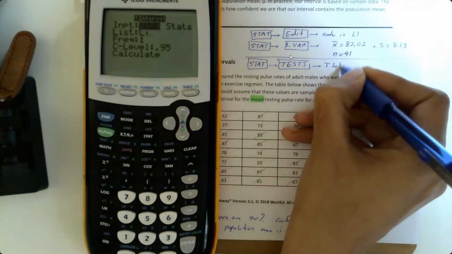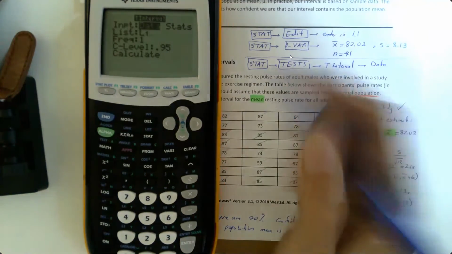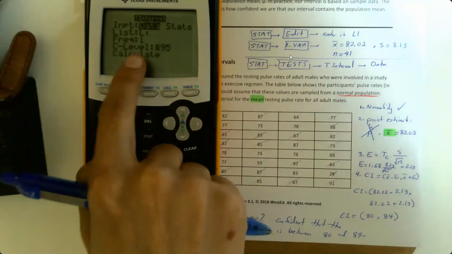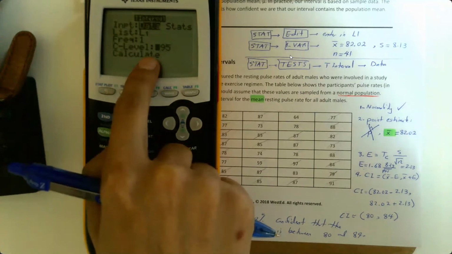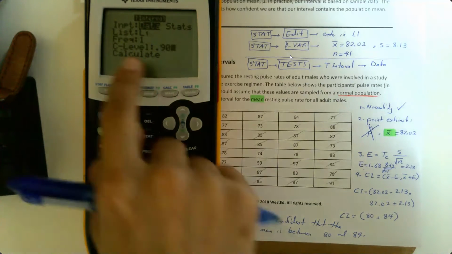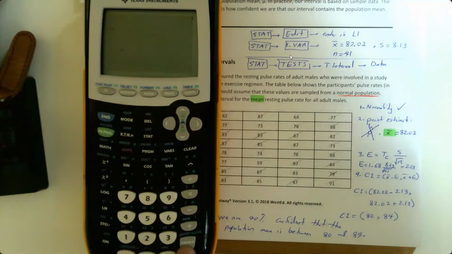T interval, the data, we entered the data in L1, and then, okay, now see the confidence level is not 95%, it is 90%. So make sure this is correct. Let's do the calculation.